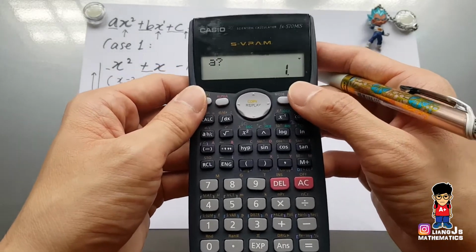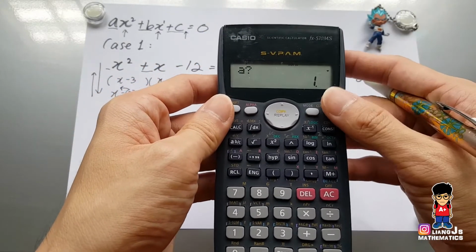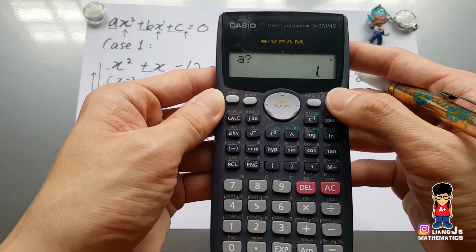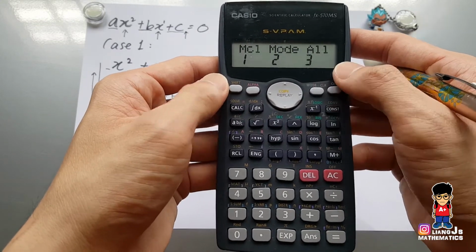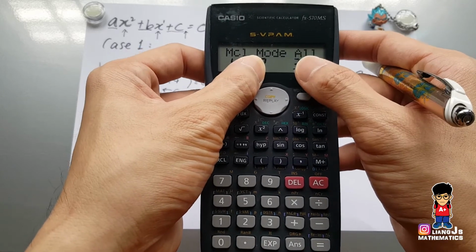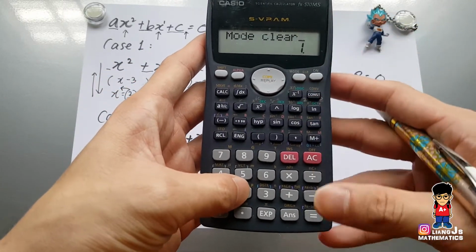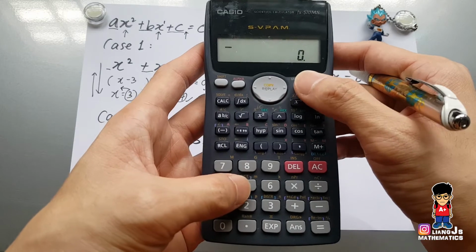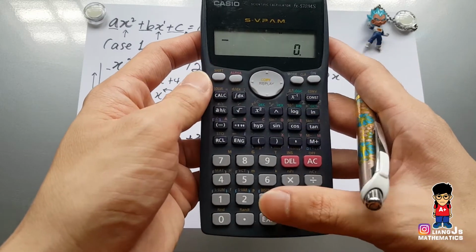Now, of course, I have to teach you how to reset it back. So how do you reset? You press SHIFT MODE, and after that you press 2 or maybe 3, it's up to you. You can press 2, then you press equal, then it clears off. Or maybe you can press SHIFT number 3, then equal again.